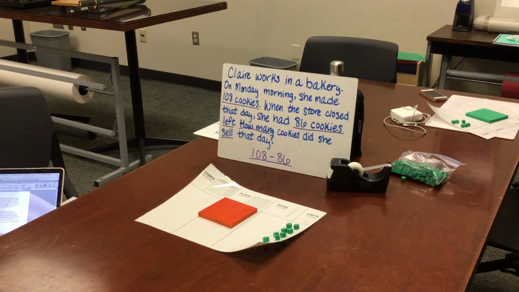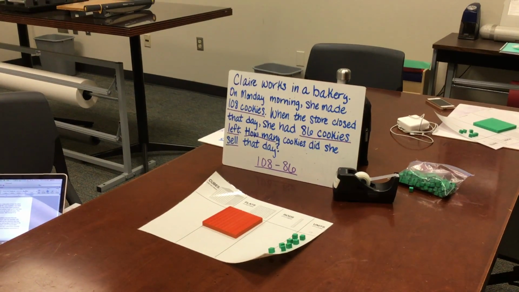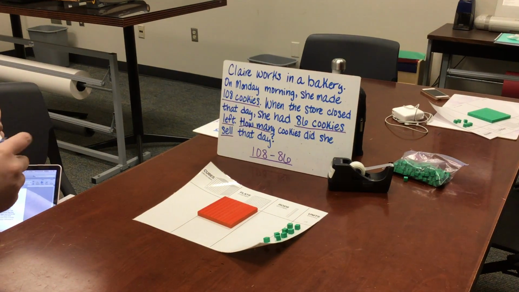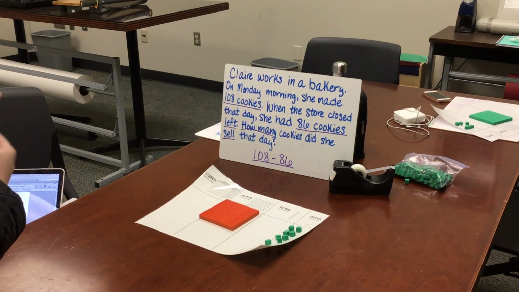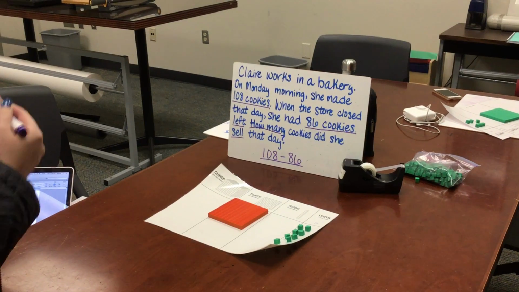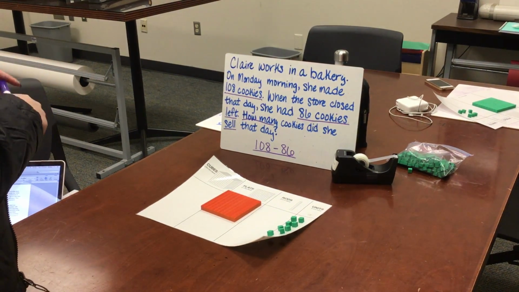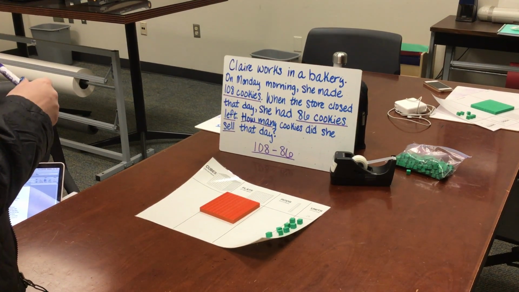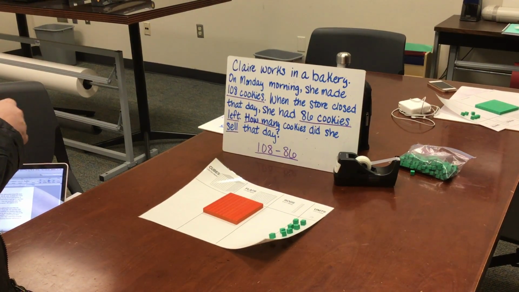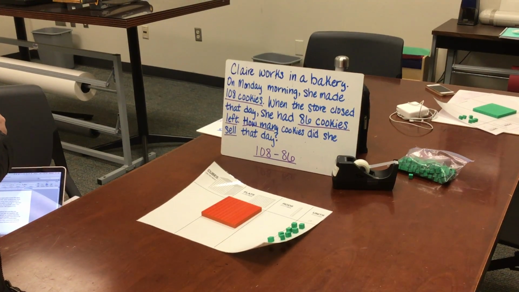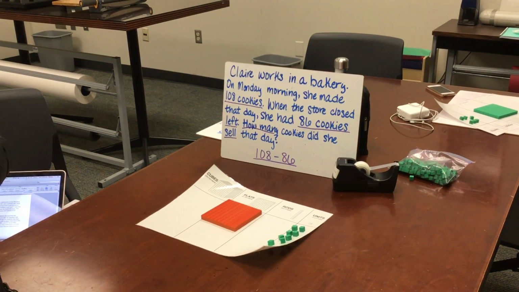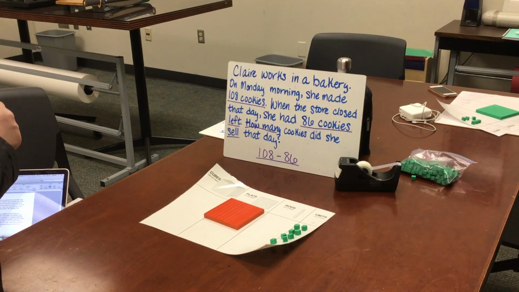Okay, today we're going to be talking about how we can subtract 2 and 3 digit numbers using regrouping, and we're going to use 2 different methods to show how we subtract. So our question is, Claire works in a bakery. On Monday morning, she made 108 cookies. When the store closed that day, she had 86 cookies left. How many cookies did she sell that day?